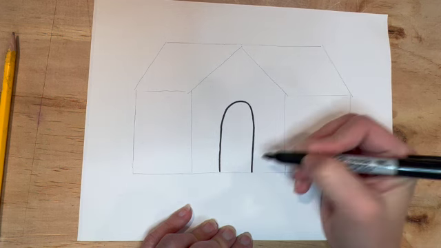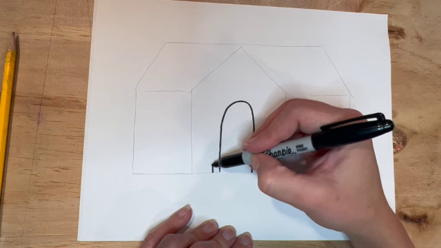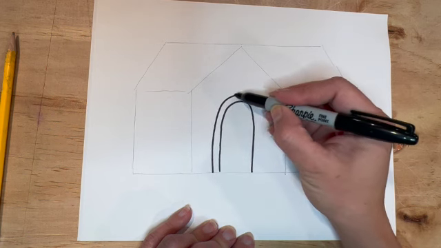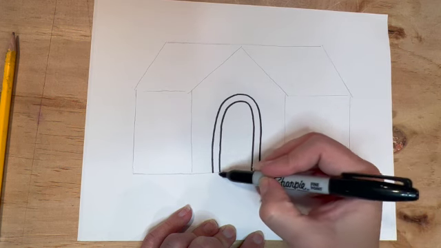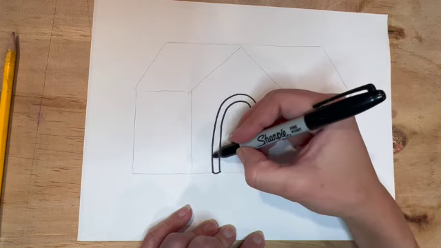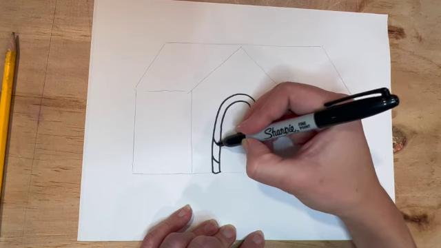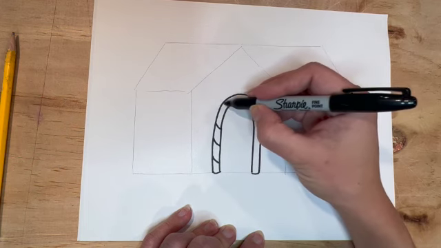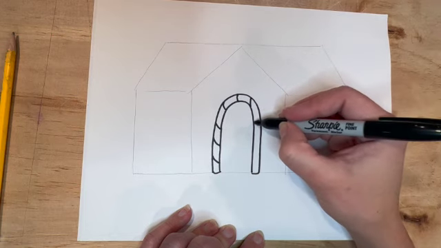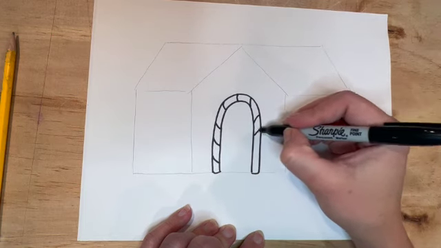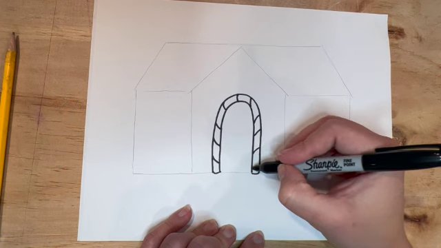And I'm trying to think of some areas that I can add peppermint because it's one of my favorite details on gingerbread houses. Now at this point, when we're adding decorations, you can really add any type of candy that you want. The more creative, the better. I'm adding curved lines to make this look like peppermint that's going all the way around the door.